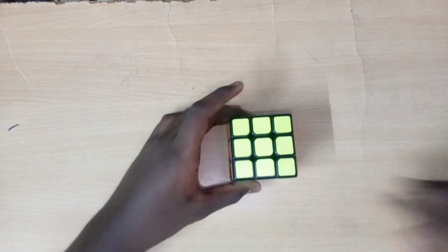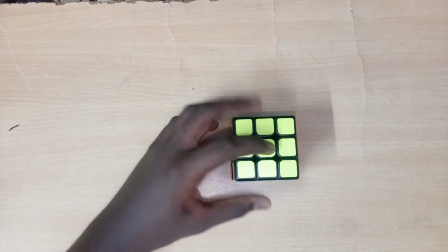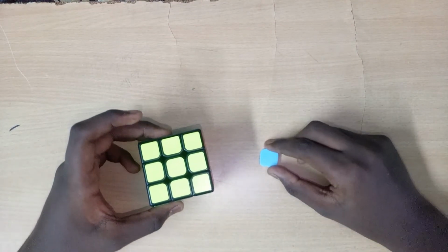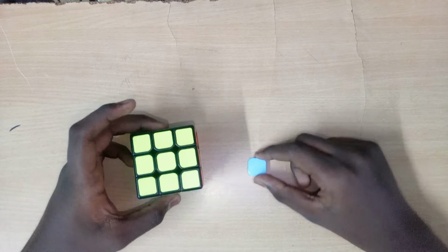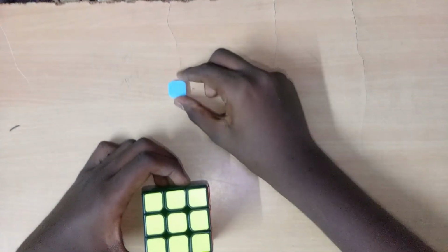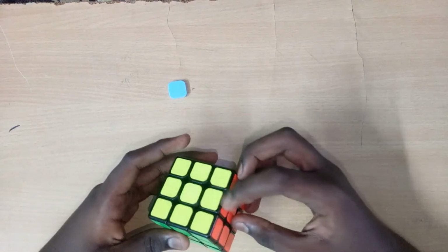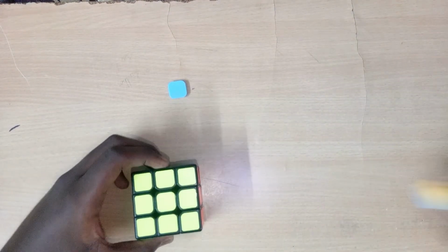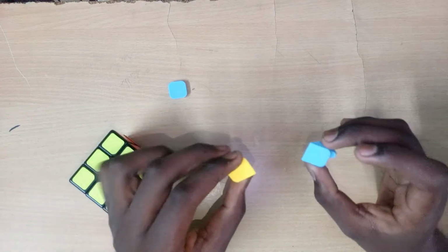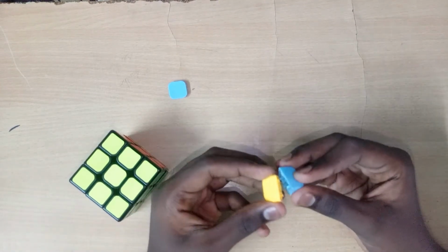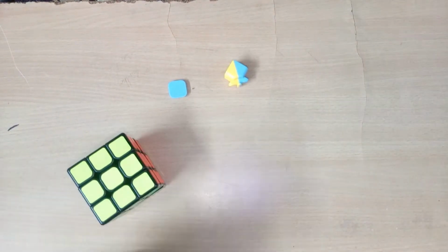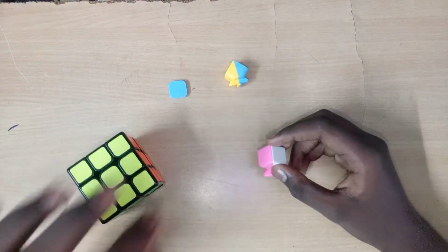There are some pieces. This piece is called a center piece. It has only one color. The center pieces always have only one color. These pieces are called edge pieces. They have two colors.